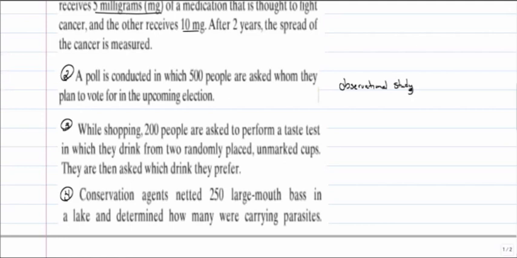While shopping, 200 people are asked to perform a taste test in which they drink from 2 randomly placed unmarked cups. They are asked which drink they prefer. So this is an experiment. We didn't just watch these 200 people and see what they selected off the shelf and collect that data. We actually gave them 2 different types and asked them which they preferred.